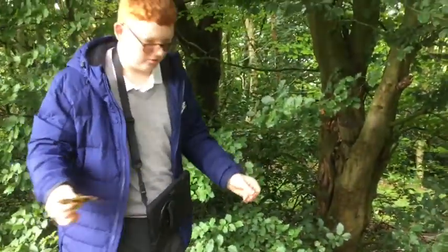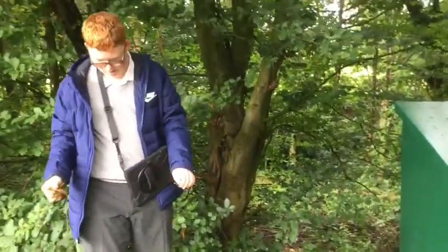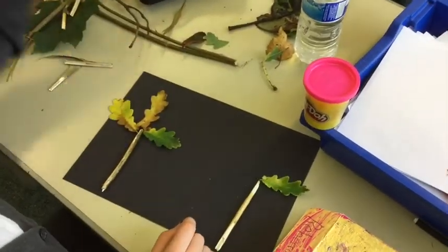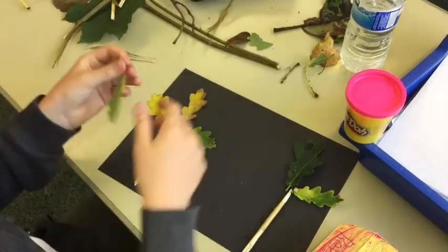Another nature activity could be to collect some natural materials. We collected some from the school grounds, some leaves and sticks and feathers, and we took them inside where we made some fantastic pieces of artwork.